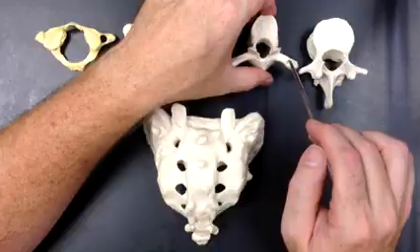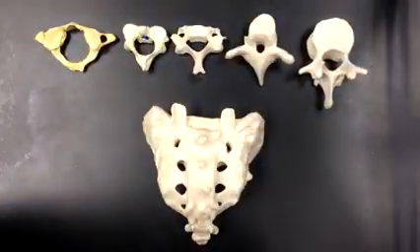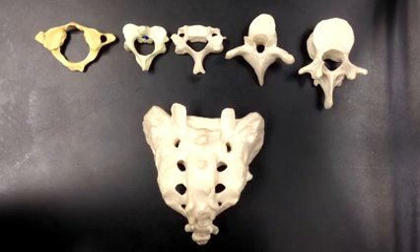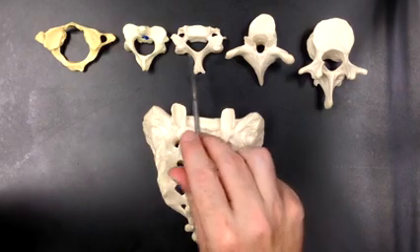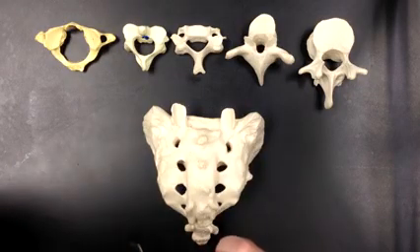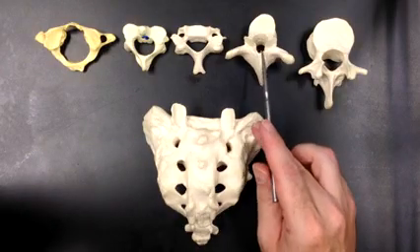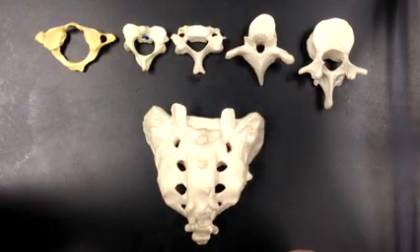Notice no transverse foramen on the thoracic vertebra and no transverse foramen on the lumbar vertebra. Okay. So that's what you would want to look for first to help you identify whether a vertebra is a cervical vertebra. If it does not have a transverse foramen, chances are you're dealing with a thoracic or lumbar vertebra.